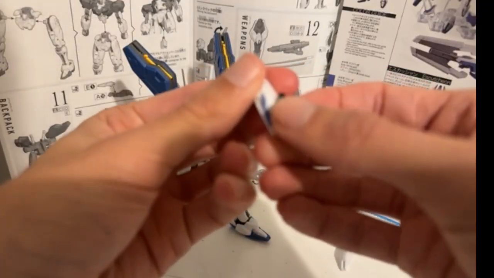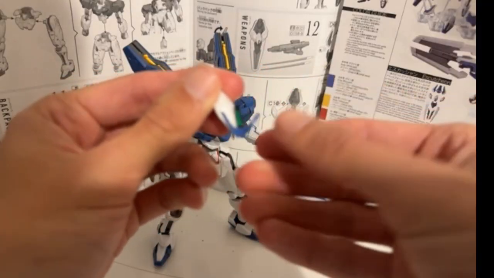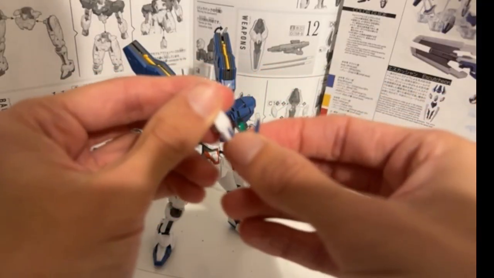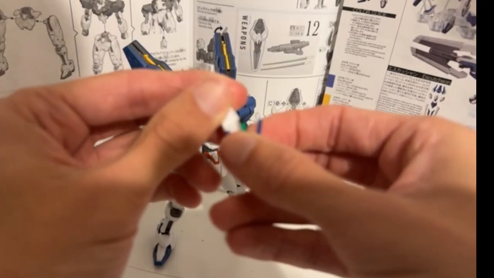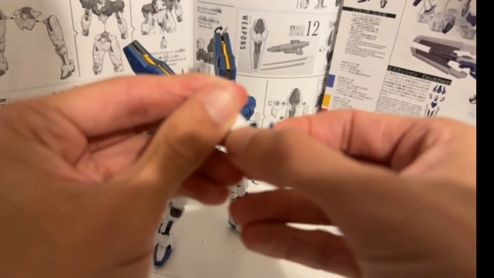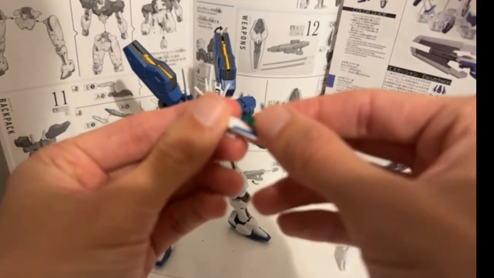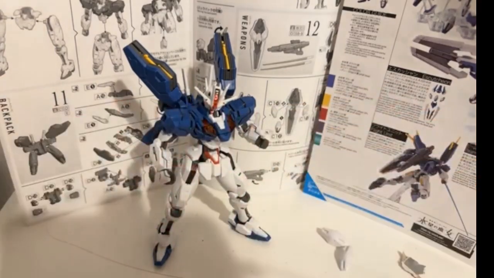Okay. So. All right. That's not the best. I'm trying to see if I can fix it. I'm doing this off camera because I really need to see what I'm doing here.